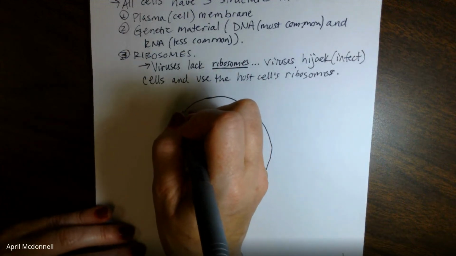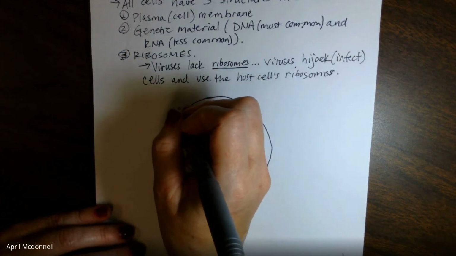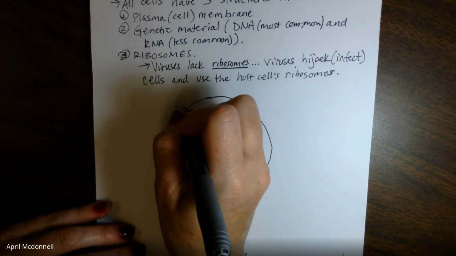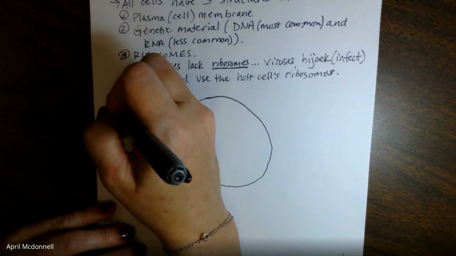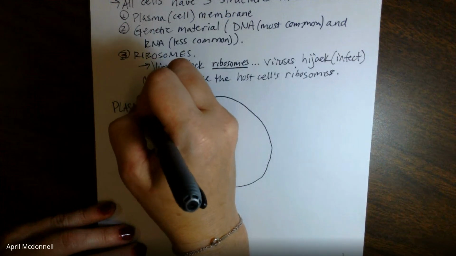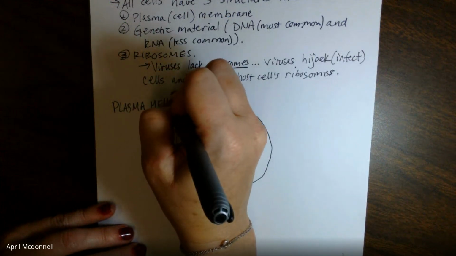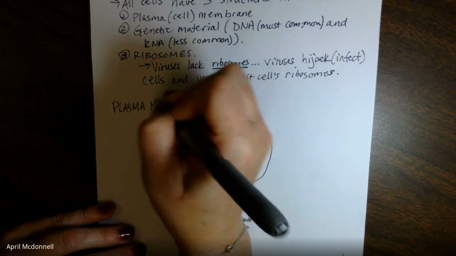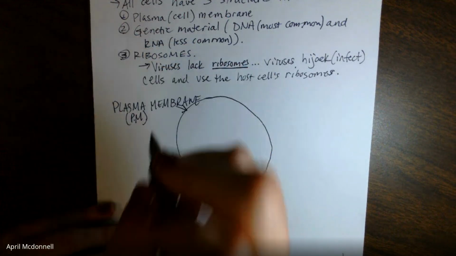The outside of the cell, or should I say the lining of the cell, is called the plasma membrane. You may also call it the cell membrane. I'm going to abbreviate that PM for plasma membrane.